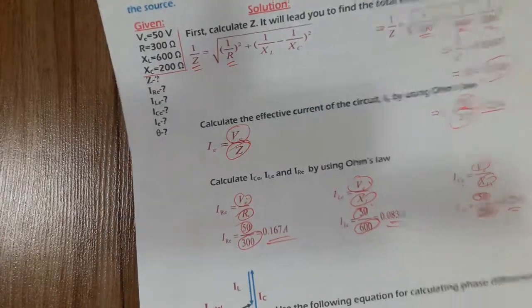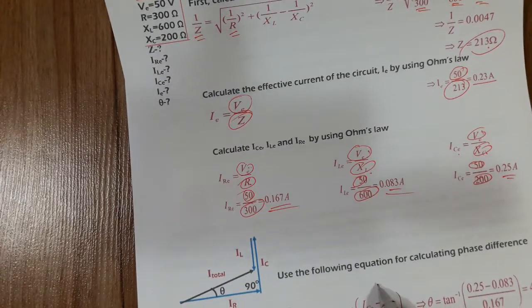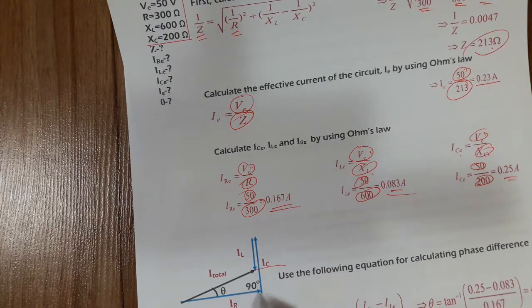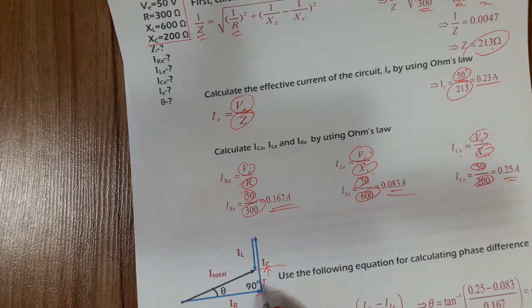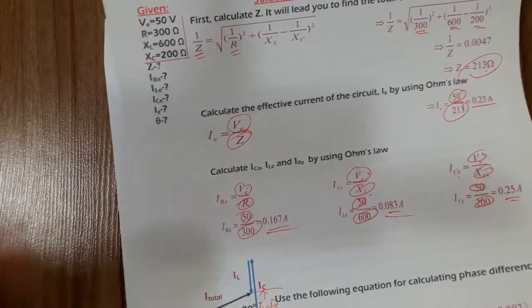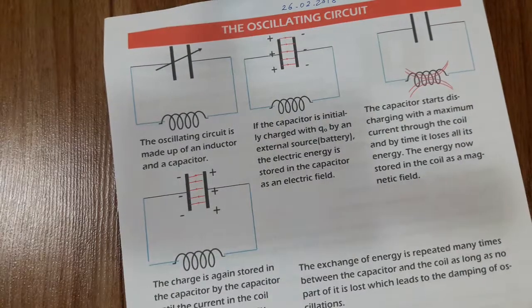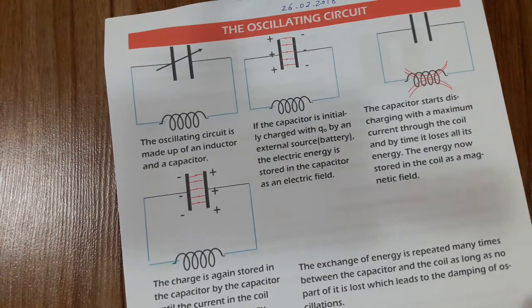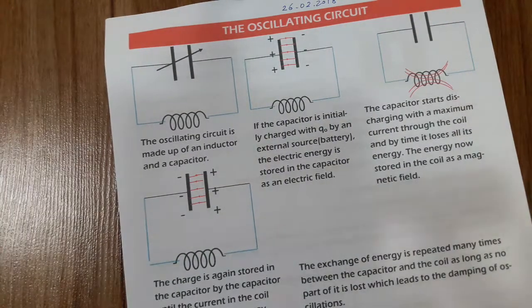So you will find the answers one by one for IR, IL, and IC. Right after that, you can calculate the phase angle difference, because remember, tangent theta is equal to (IL minus IC) divided by IR. So write numbers here: 0.25 minus 0.083 divided by IR, 0.167. So the answer is 45 degrees.